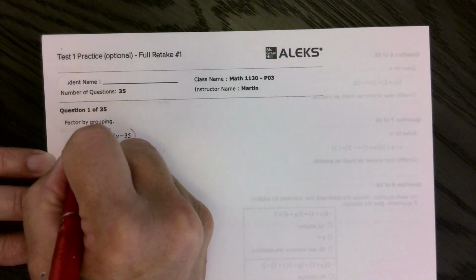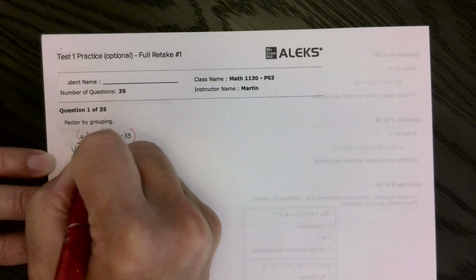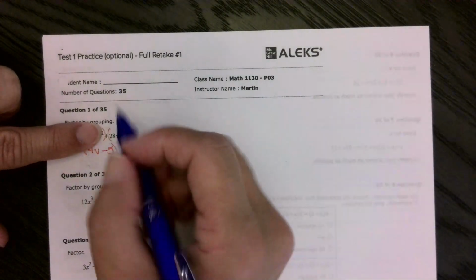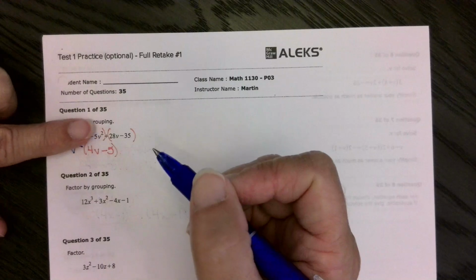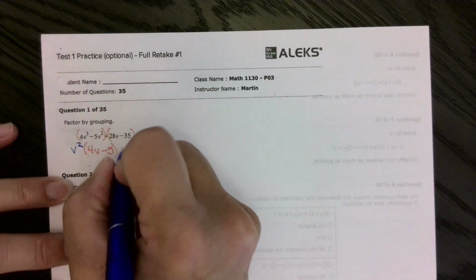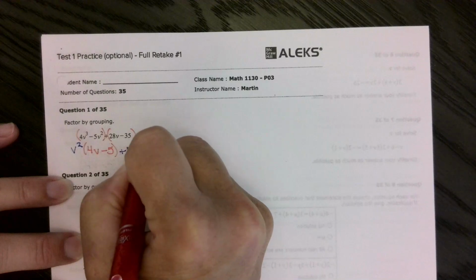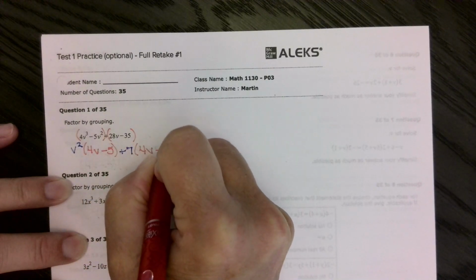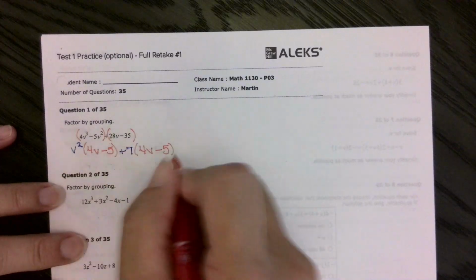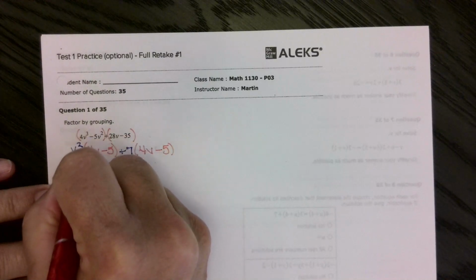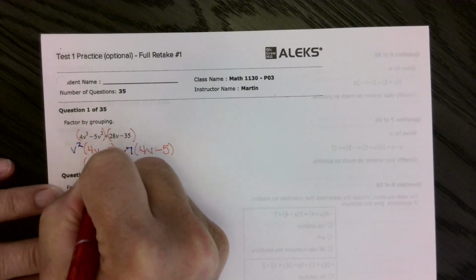I am left with 4v minus 5. Over here, you're going to factor out what they both have in common. And they both have a 7 in common, so it's going to factor out a 7. And you're left with 4v minus 5. Now, pull out what both of these, this is one term here, this is the other. They both have a 4v minus 5 in common.